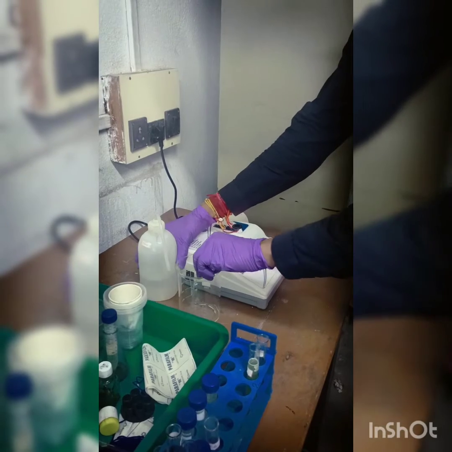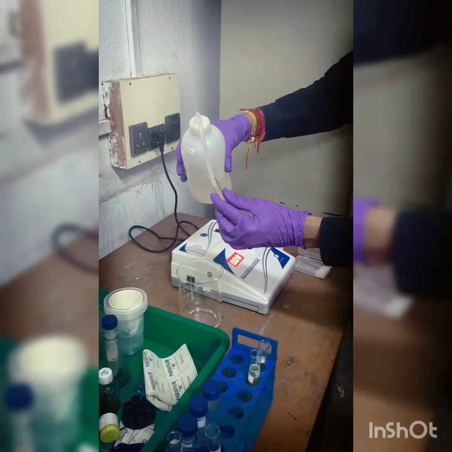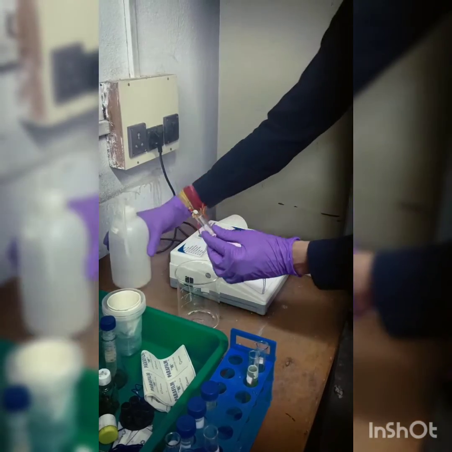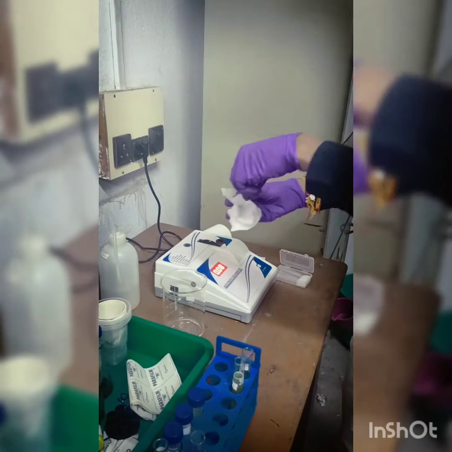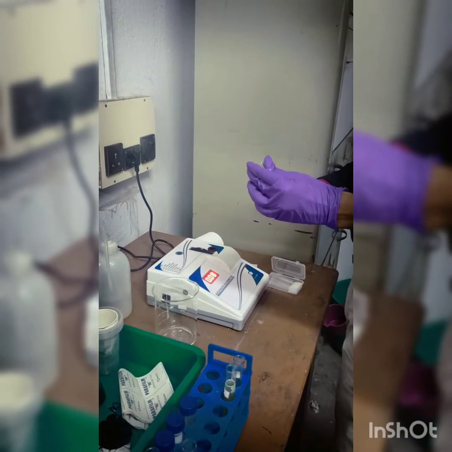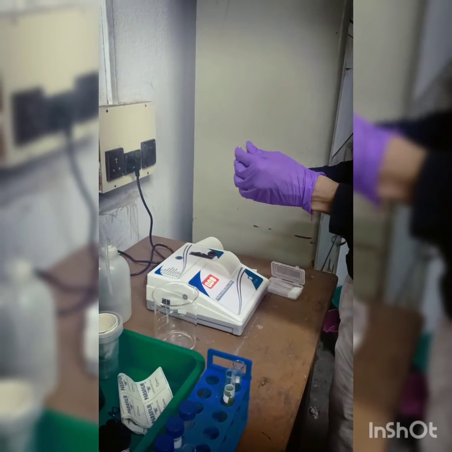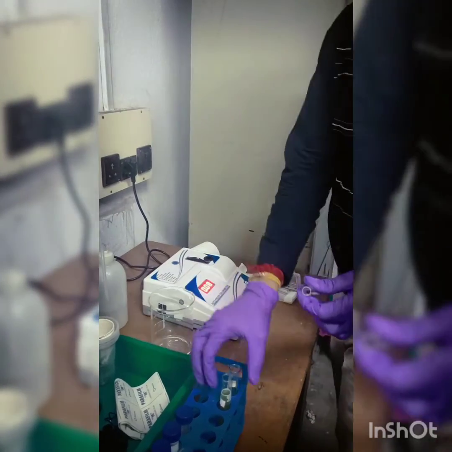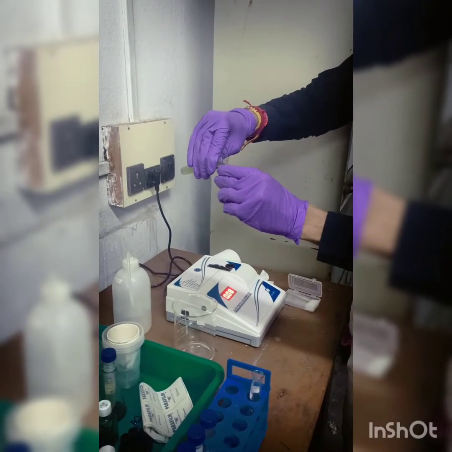So here the blank absorbance is set to 0, and now I will determine the absorbance of the sample, that is the crushed chlorophyll. So I will wash the cuvette and I will clean it with a tissue paper properly. Now I will take the sample, that is the crushed chlorophyll.